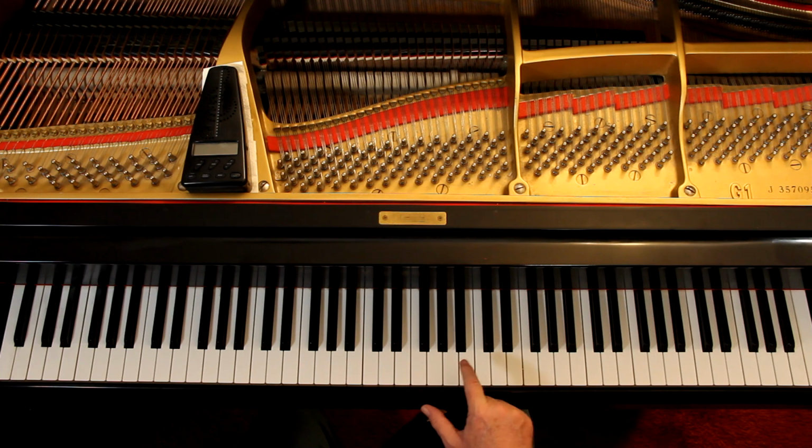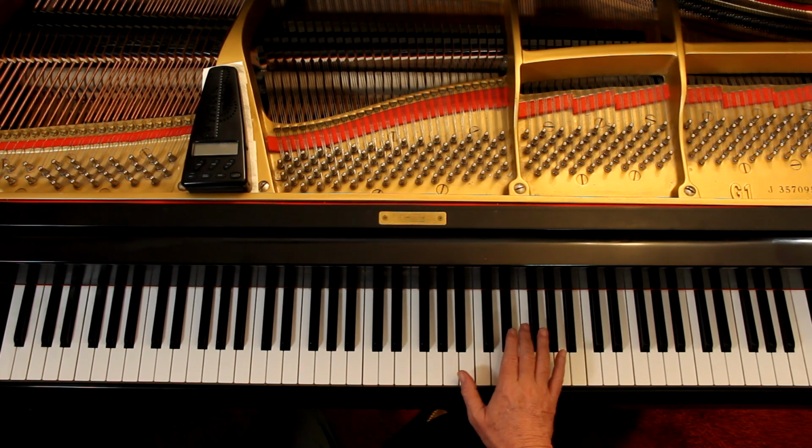Number 6, the dominant note, 1, 2, 3, 4, 5. Dominant is the 5th note. Subdominant is 4, dominant 5. So B is the dominant note, and then the root of the 5 chord, or dominant chord, is the B.